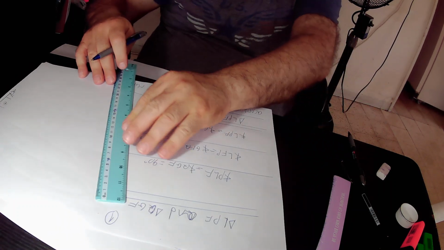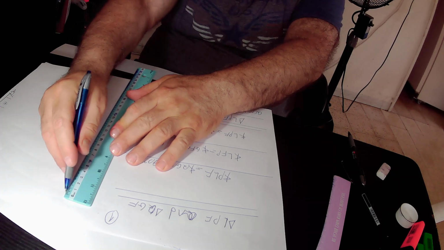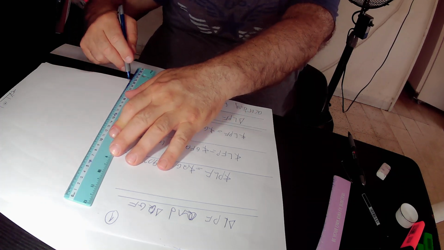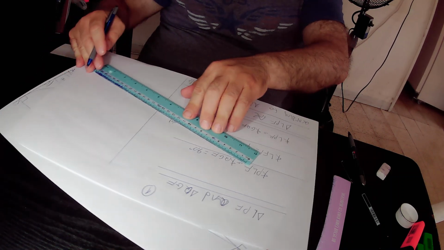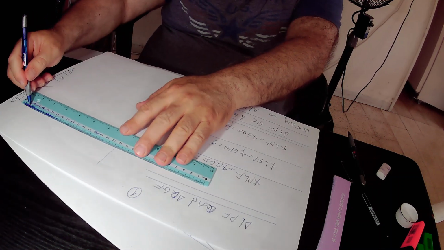And from the fact that the right triangle LPF is similar to the right triangle GQF, we derive that the following relationship exists between their sides.